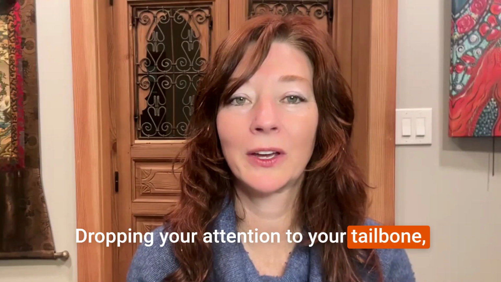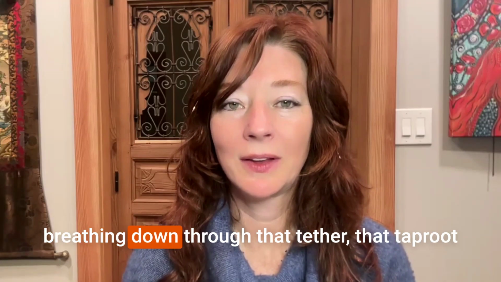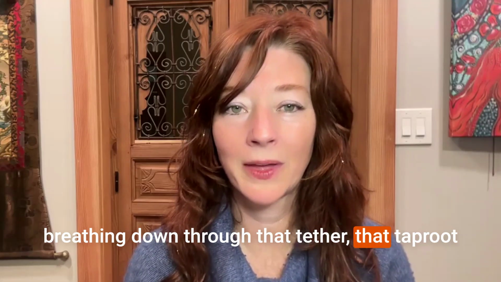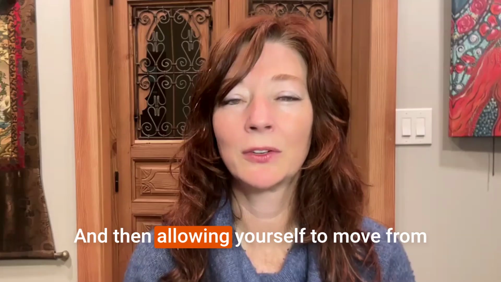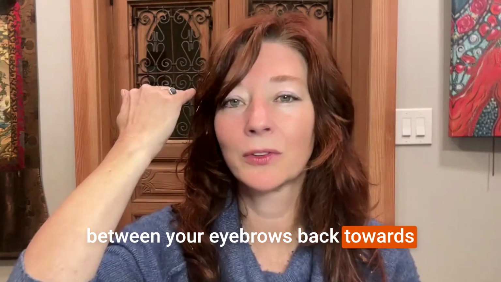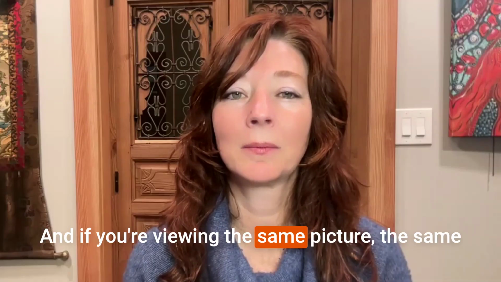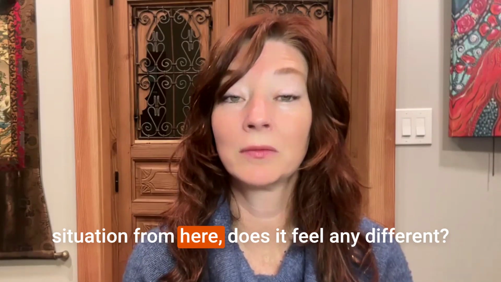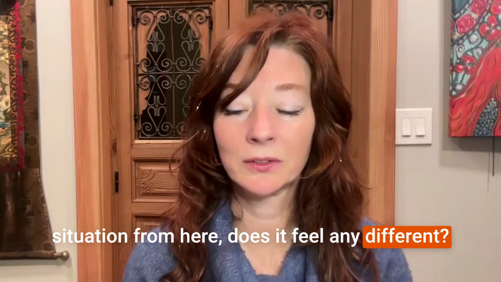Dropping your attention to your tailbone, breathing down through that tether, that taproot. And then allowing yourself to move from between your eyebrows back towards the back of your head and up a bit. And if you're viewing the same picture, the same situation from here, does it feel any different?